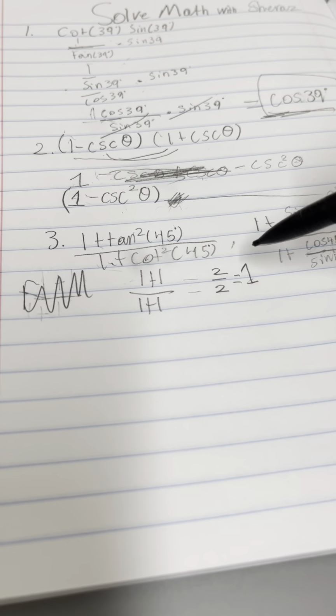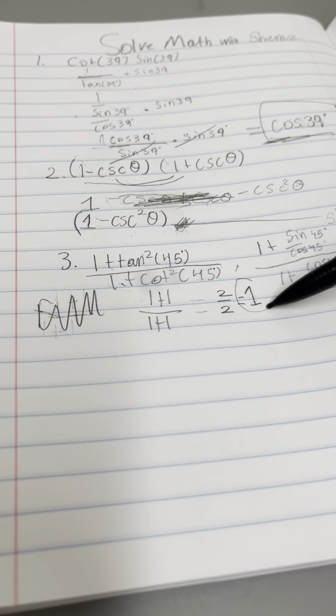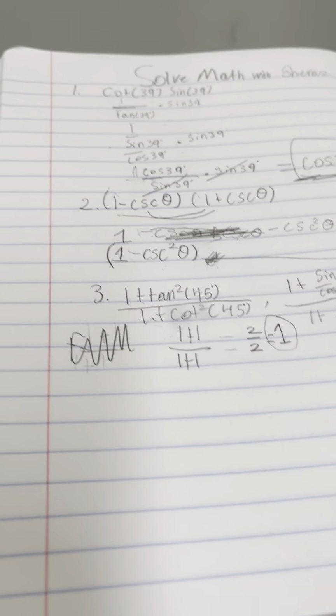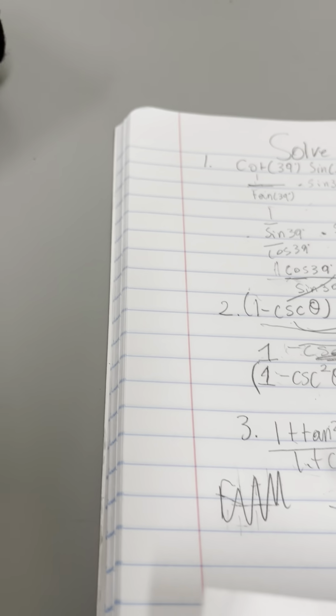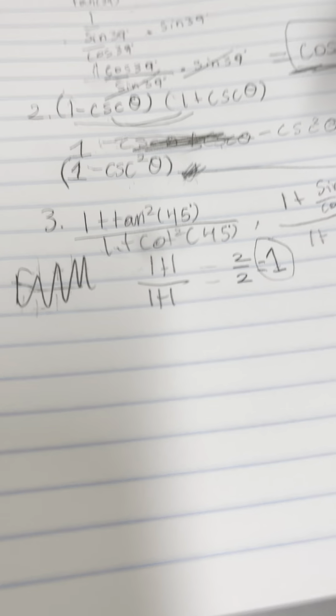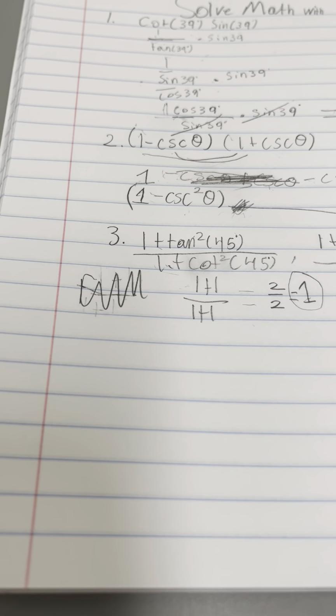So that's how you get 1 as your answer for number 3. Because 2 divided by 2 is just 1, because there's one group of 2 that can go into 2. Essentially that's all division is. So now we have 3 solved.